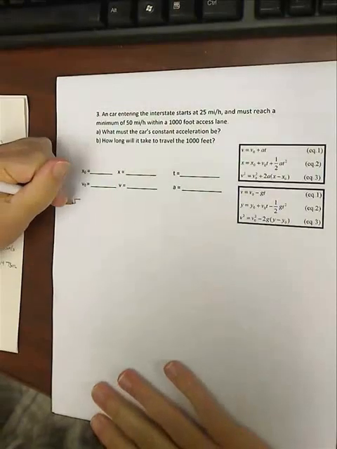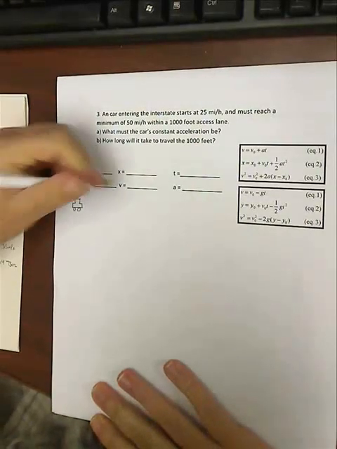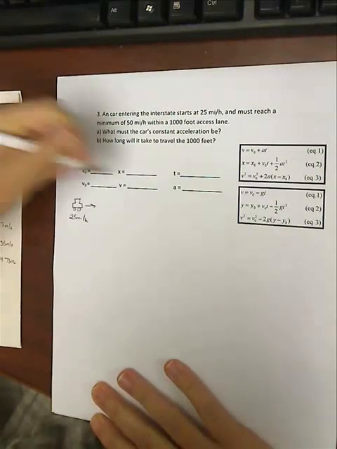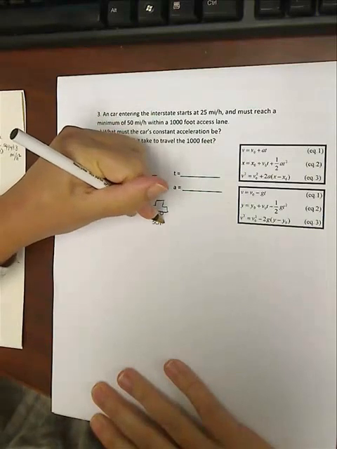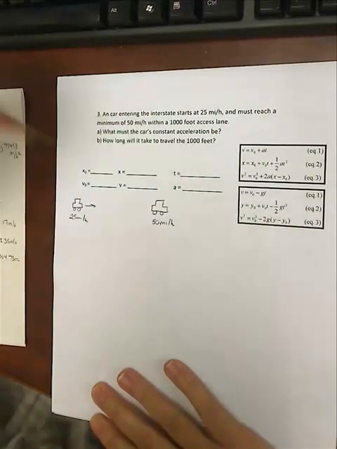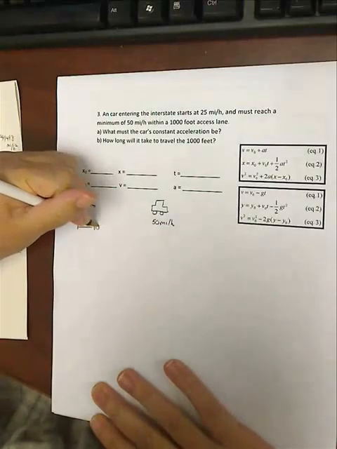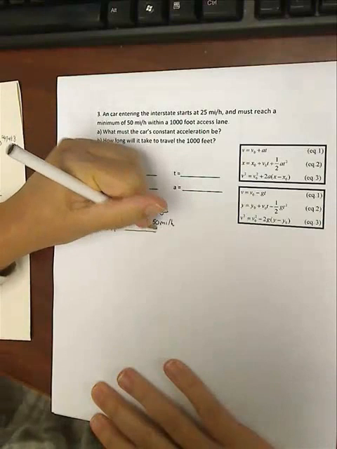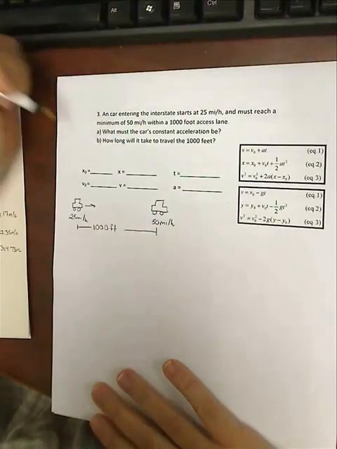Okay. So again, let's draw a picture. So I've got a car. It starts off at 25 miles per hour. It goes along the access lane, and it must be going 50 miles per hour when it gets on. And we know it travels a distance of 1,000 feet before it gets on. We don't know the acceleration, we don't know the time.